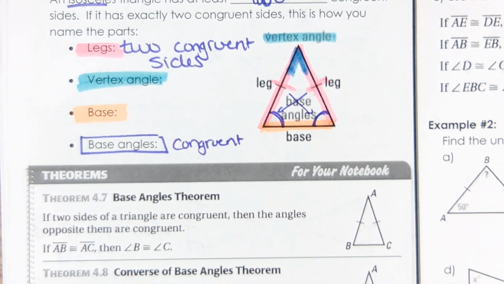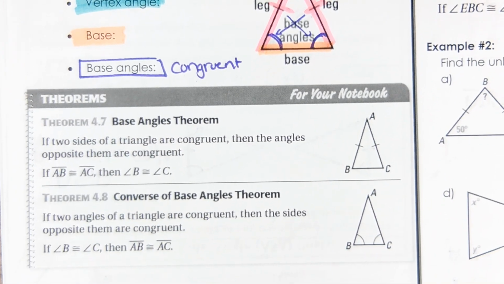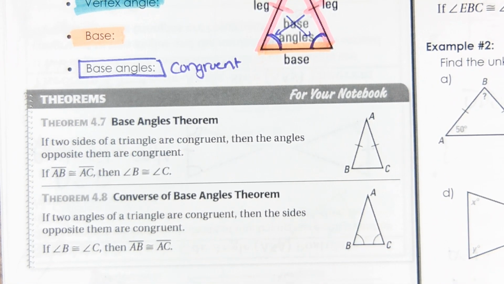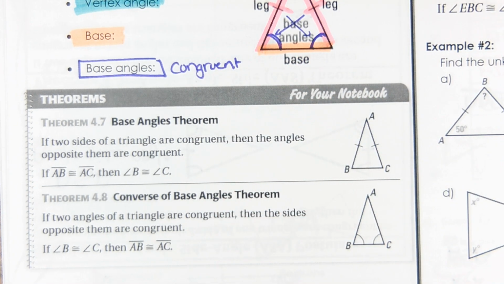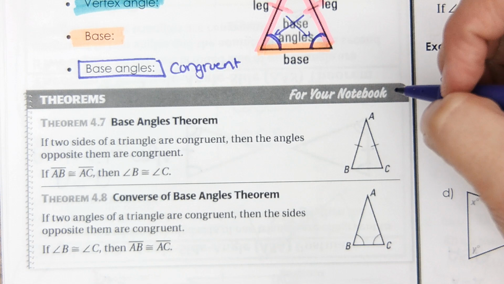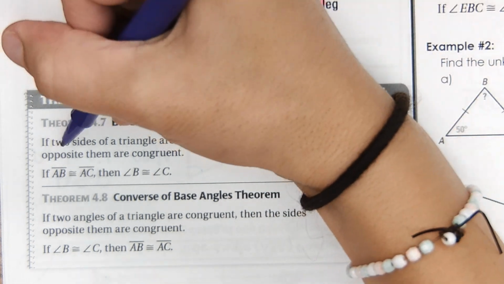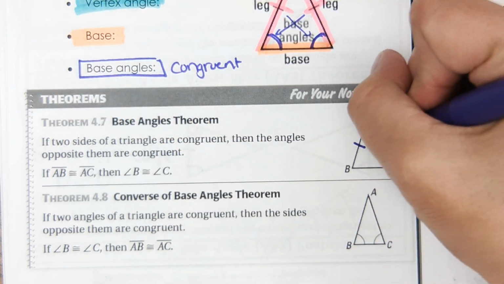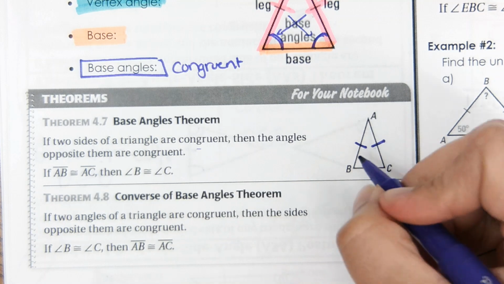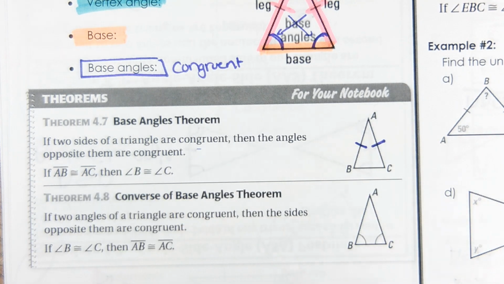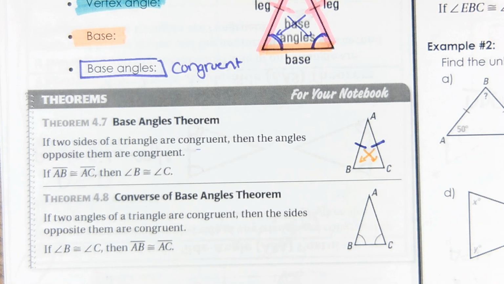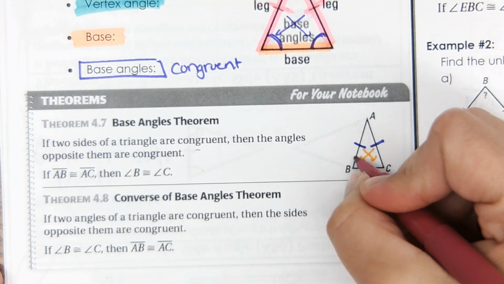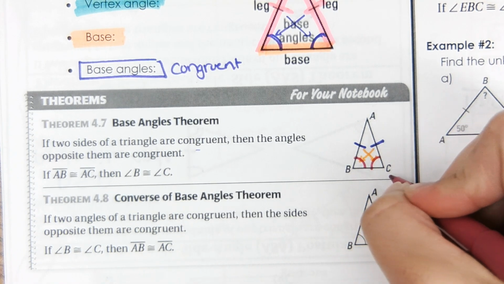Okay, and then we have a couple theorems here. I already touched on these, but just to see them in the formal setting. The base angle theorem, also called the isosceles triangle base angle theorem, depending on the resource, says if two sides of the triangle are congruent, then the angles opposite them are congruent. So the angles opposite, like opposite here, make two congruent base angles. So angle B is congruent to angle C.